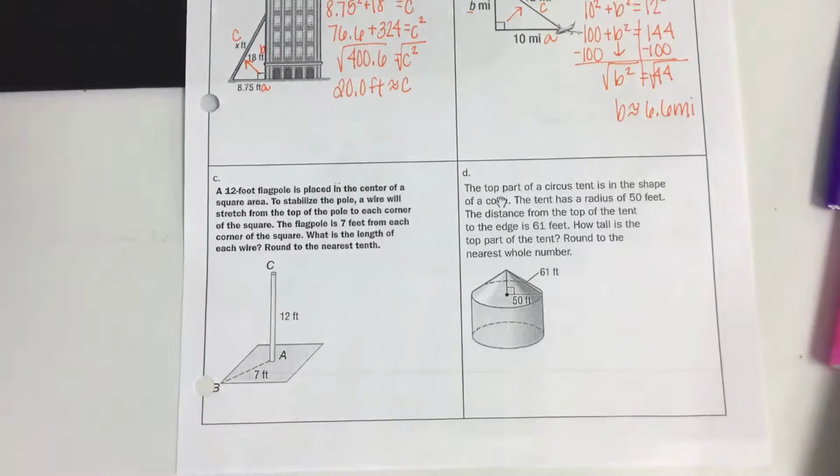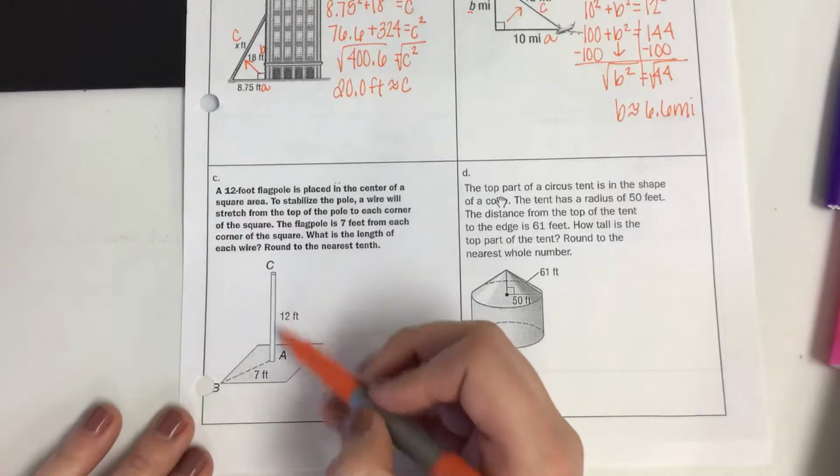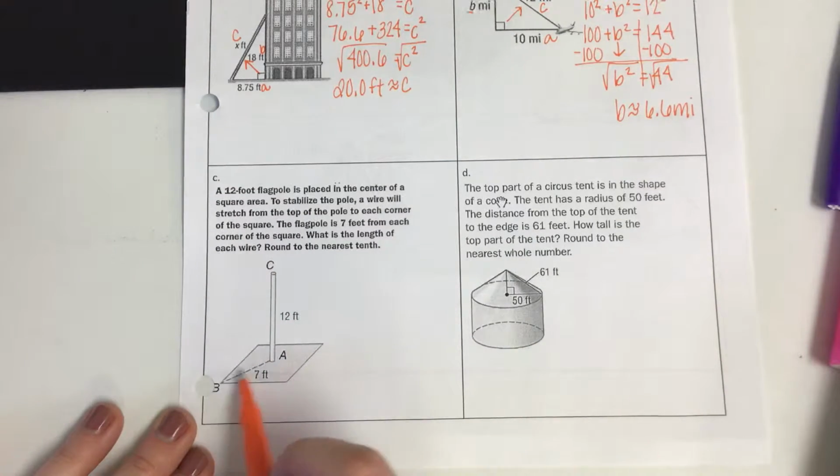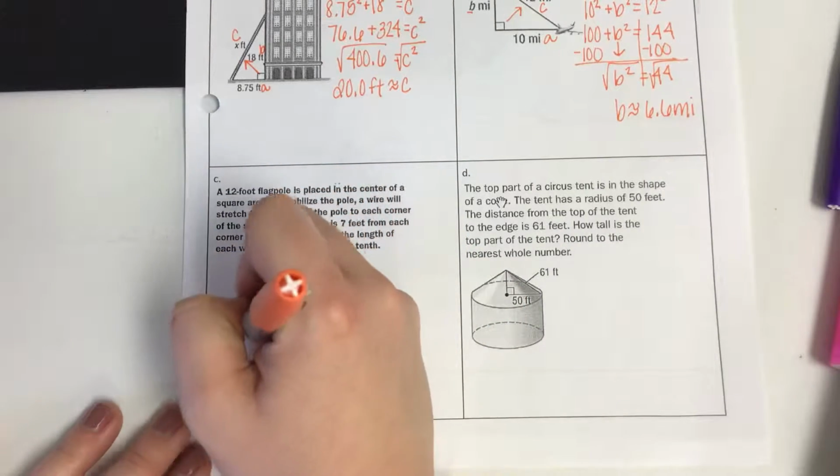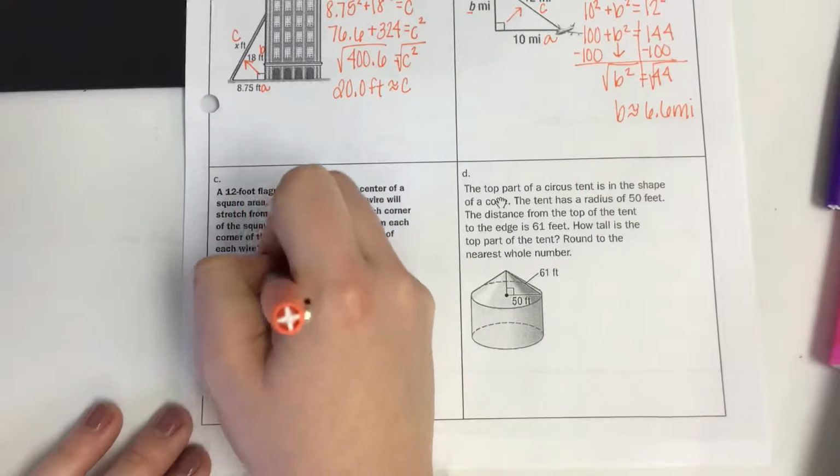Letter C says a 12-foot flagpole is placed in the center of a square area. To stabilize the pole, a wire will stretch from the top of the pole to each corner of the square. The flagpole is 7 feet from each corner of the square. What is the length of each wire? So we have our flagpole, 12 feet tall, and from the flagpole to the corner is 7 feet, and we are trying to find the length of this wire.